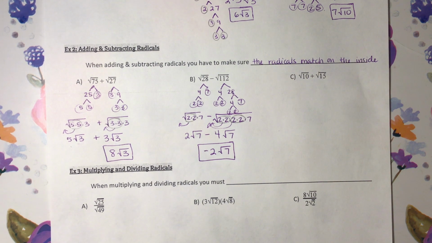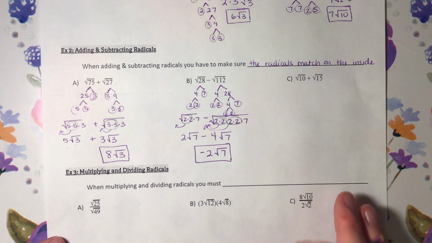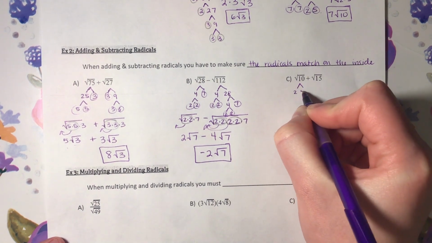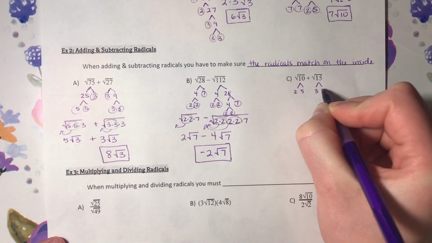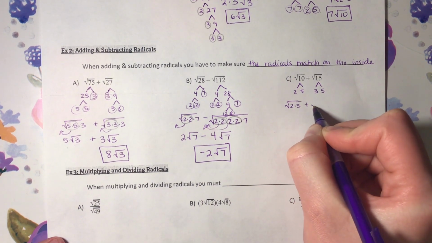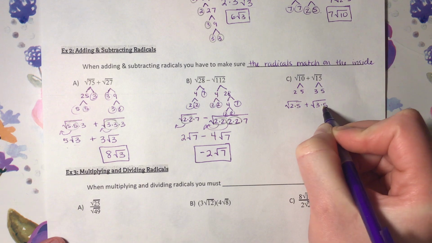We have one more example. We have square root of 10 plus square root of 15. Let's see if I can make these match. So 10 is 2 and 5. 15 is 3 and 5. So that's the square root of 2 times 5 plus the square root of 3 times 5.